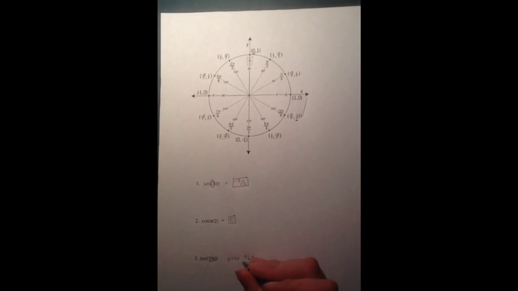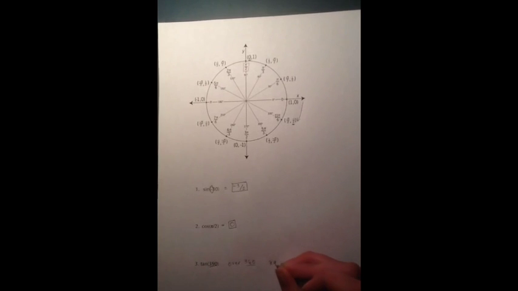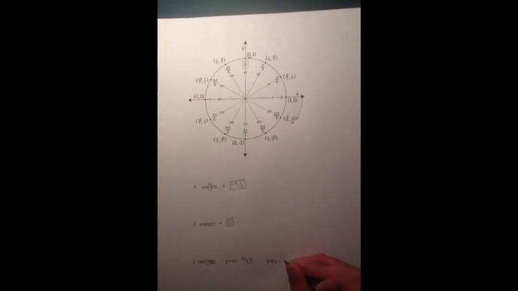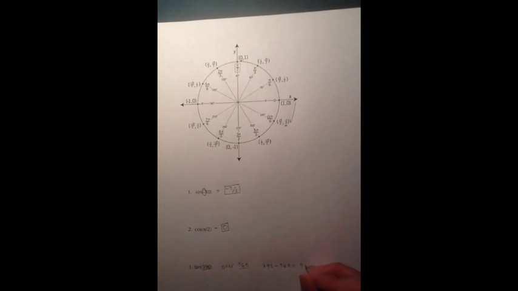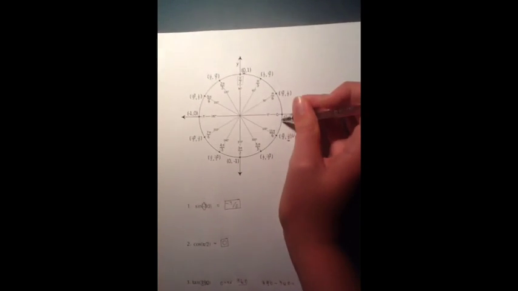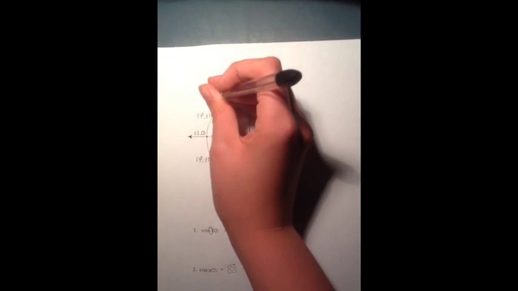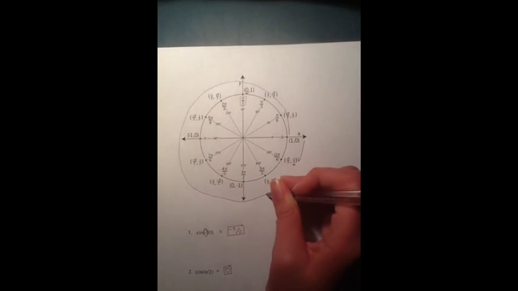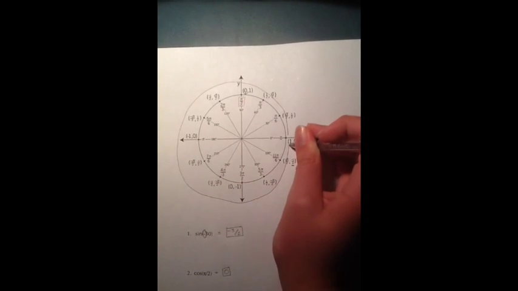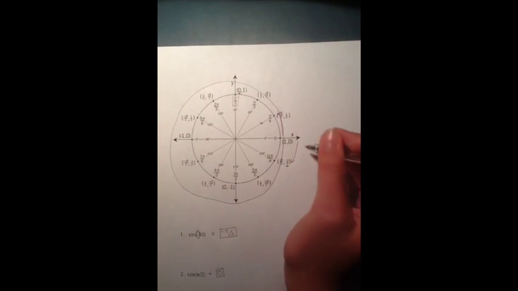So we have to subtract 360 from 390. From that we get 30. Technically, we make one revolution out of this circle and then end up at 30 degrees.